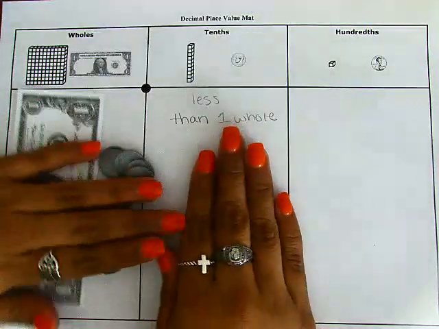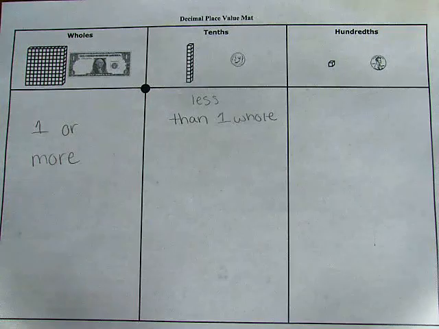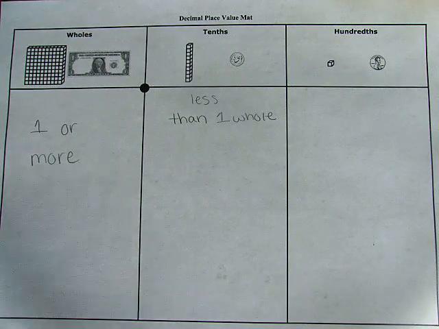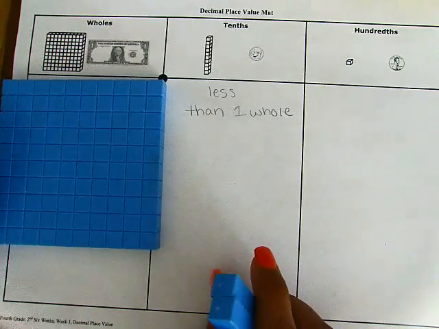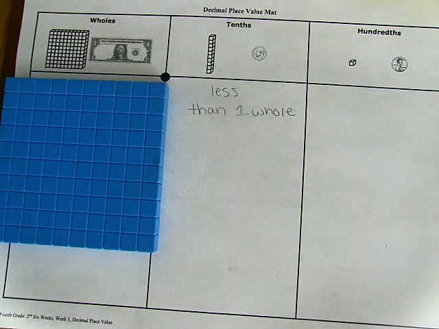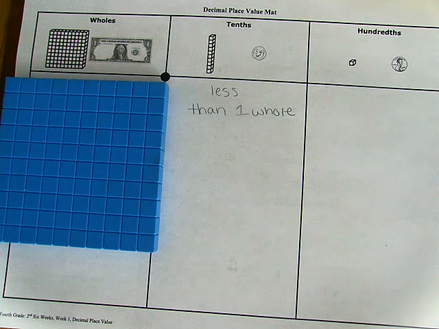Now, I can use base 10 blocks, the same thing we've used many times before. Here I have my flat, and usually my flat represents my one whole. We've talked about this in our place value. What would be representative of my tenth? My tenths.